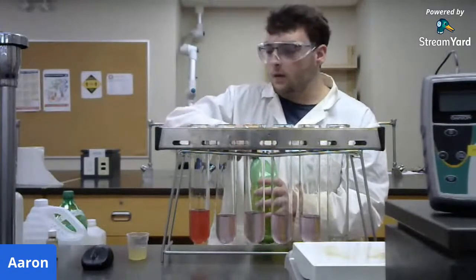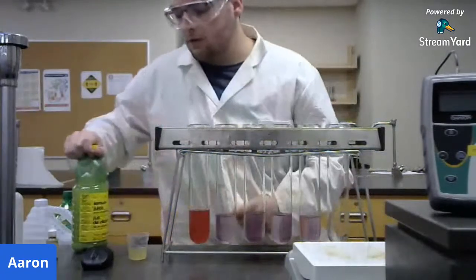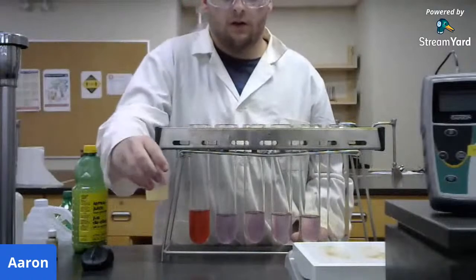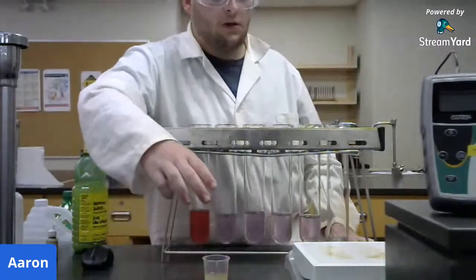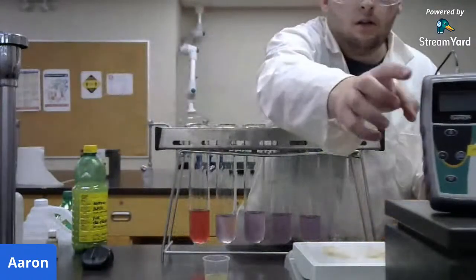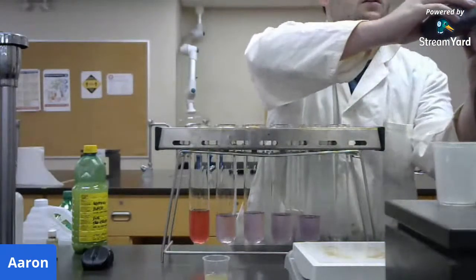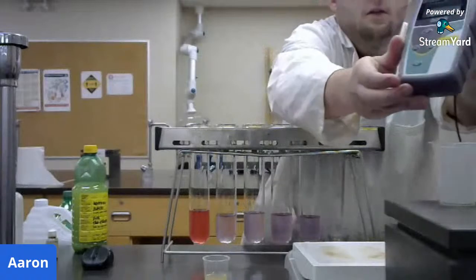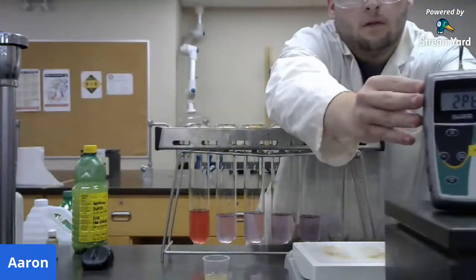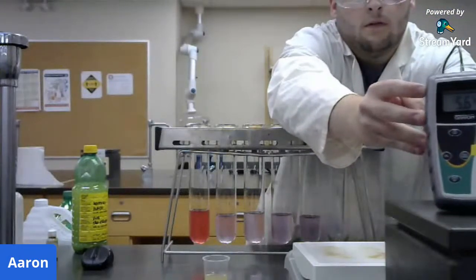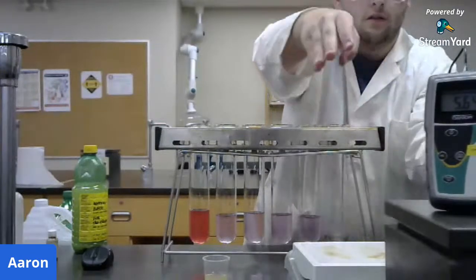Well, another way that we can determine pH quantitatively is to use a pH meter. And you might see the pH meter right here in front of me. I'm just going to turn that on. Set it there so you guys can see it.